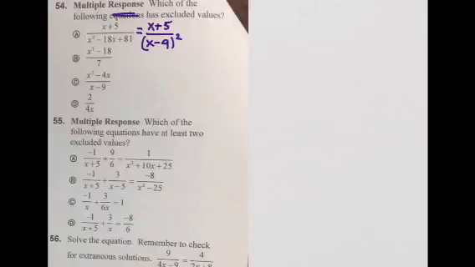Alright, so for 54, I crossed out "equations" because these are not equations. This is a typo. So which of the following expressions have excluded values? Okay, so excluded values are values that make the expression undefined. In this case, it's any one that would make the denominator 0.